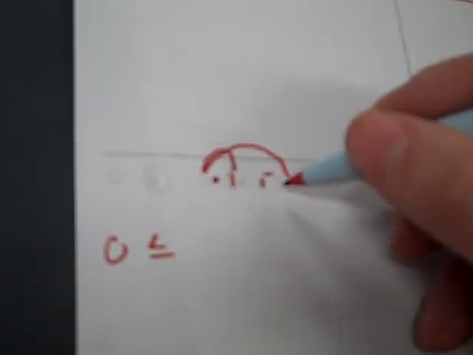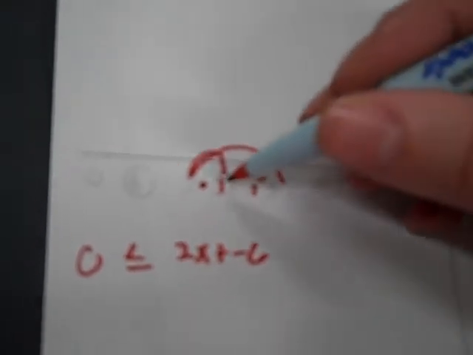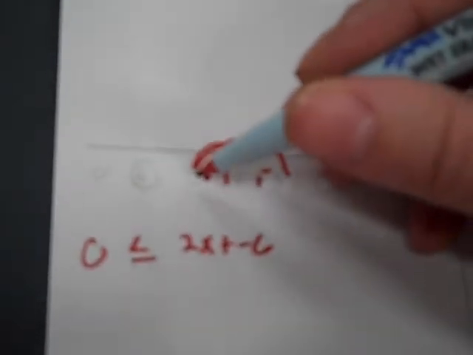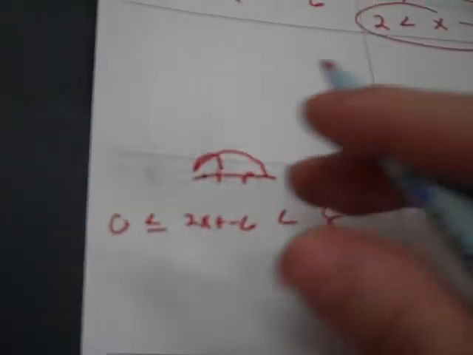Okay, so I have 0. I have the sign. Now here's where the parentheses was at, so I just write 2x plus negative 6. Cross out the parentheses and the number that was being multiplied by it. There's nothing else there, so I have my sign, and 8. Okay, now the problem's much more simpler.